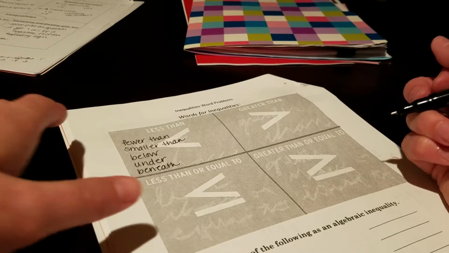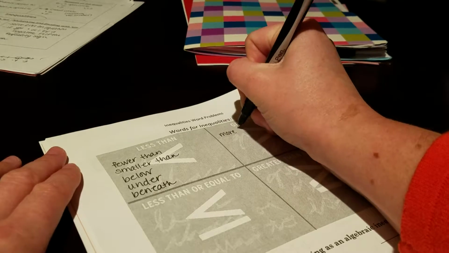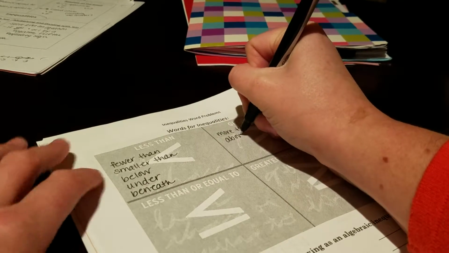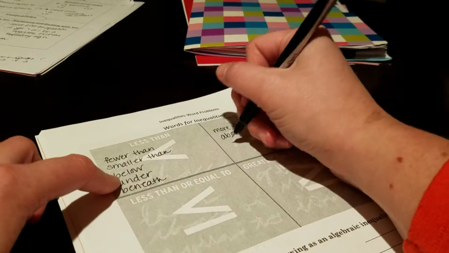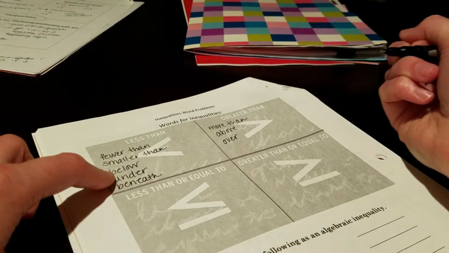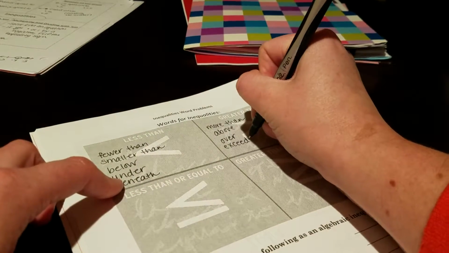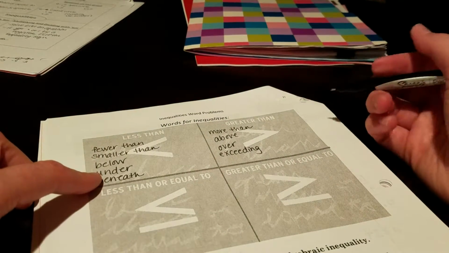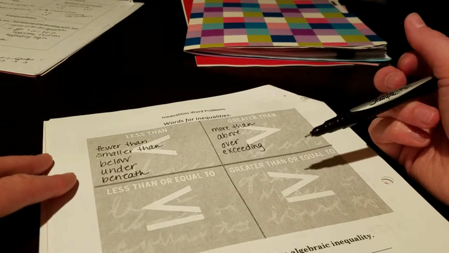Flipping that over, if we talk about greater than, this would be more than, above. Going off of the below, the opposite of that would be above. Under, we could say over, and beneath we could say exceeding. So it exceeds, it goes over. I want a piece of string that exceeds, is greater than 36 inches would be an example here.